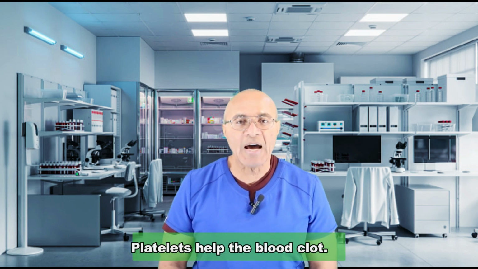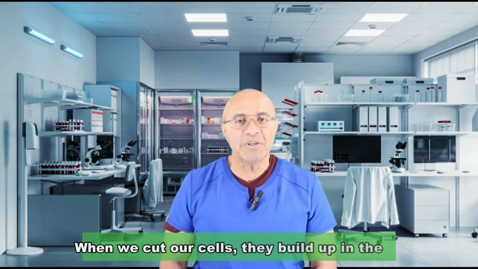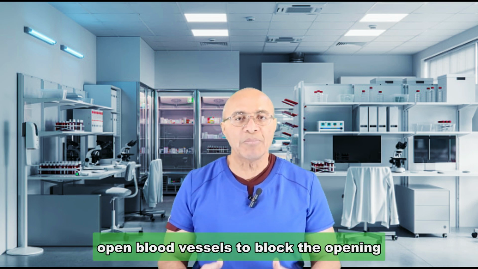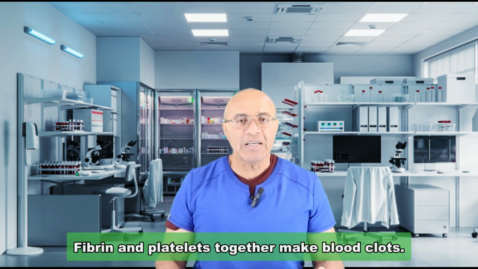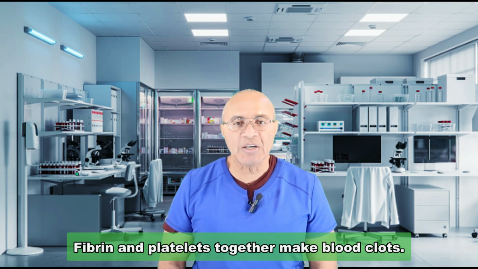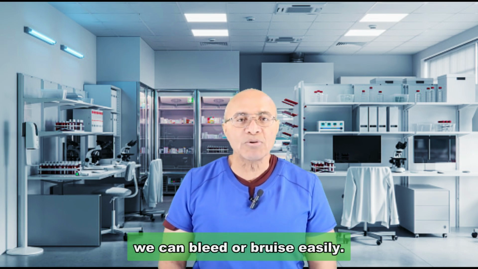Platelets help the blood clot. When we cut ourselves, they build up in the open blood vessels to block the opening with the help of a material called fibrin. Fibrin and platelets together make blood clots. If the platelet count is low, we can bleed or bruise easily.